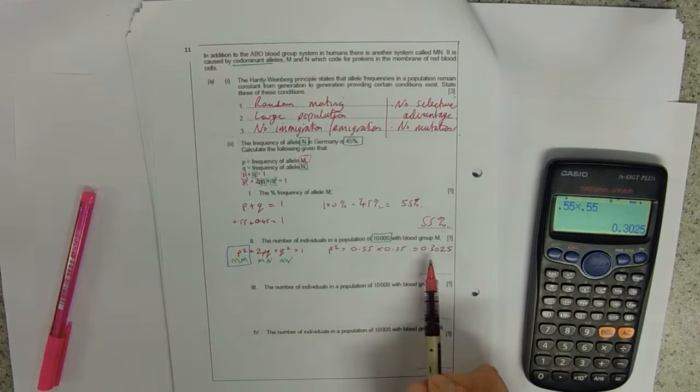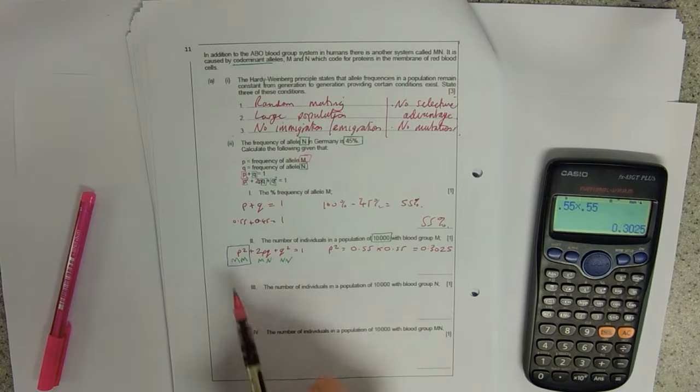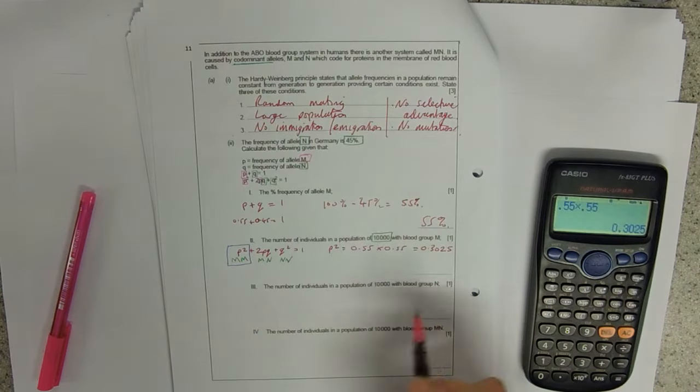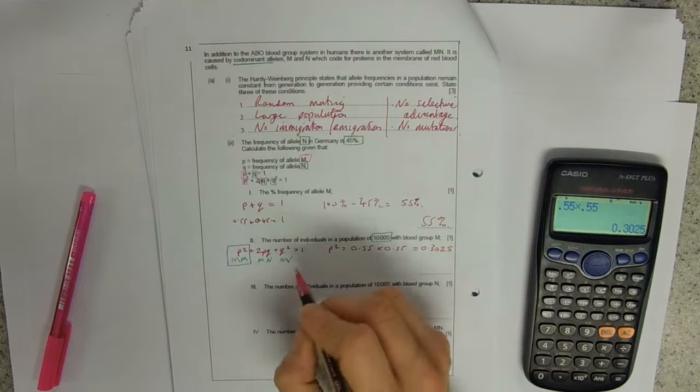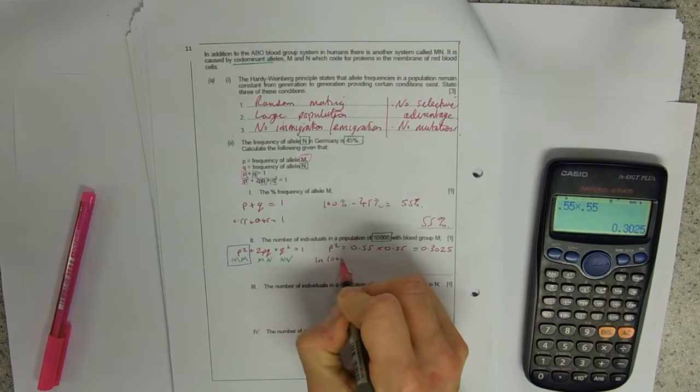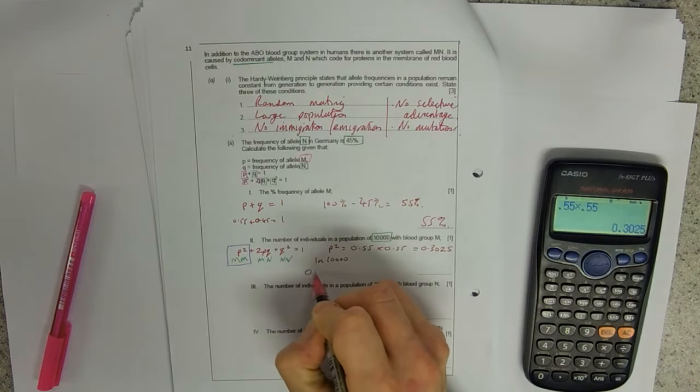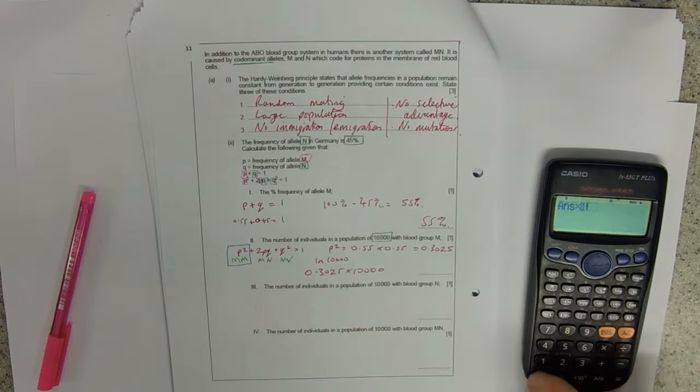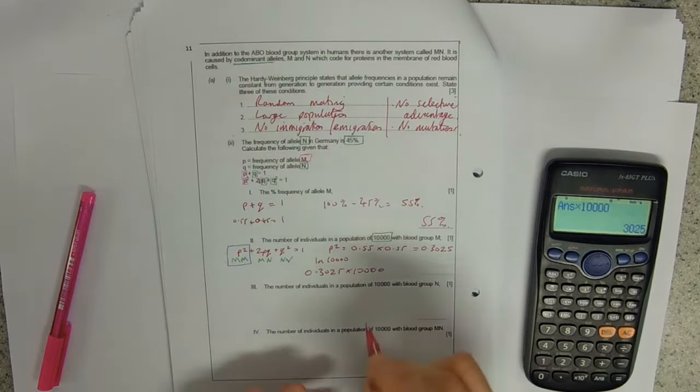That is the proportion of our population, if the population was 1, that are homozygous for M. But our population is 10,000, so 0.3025 times 10,000 is 3025.